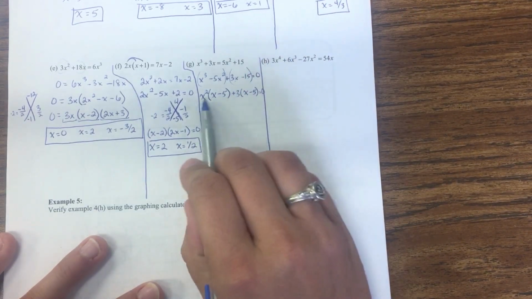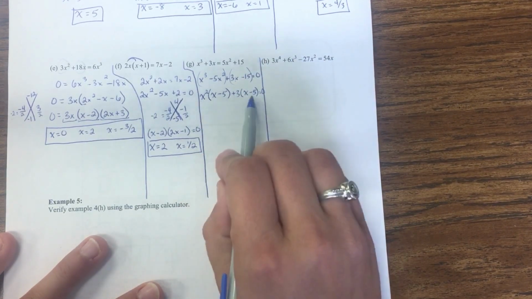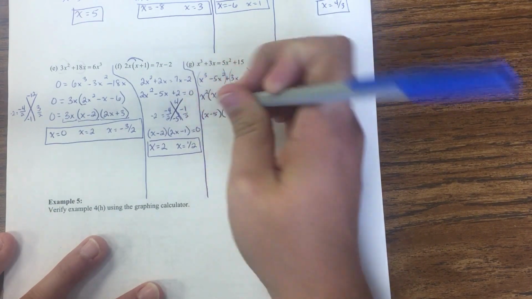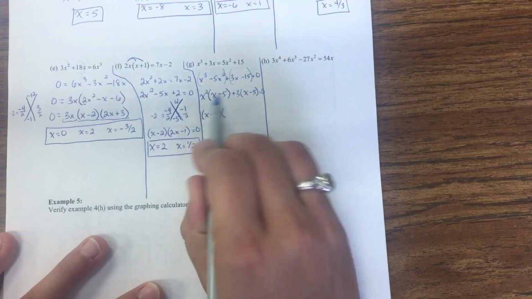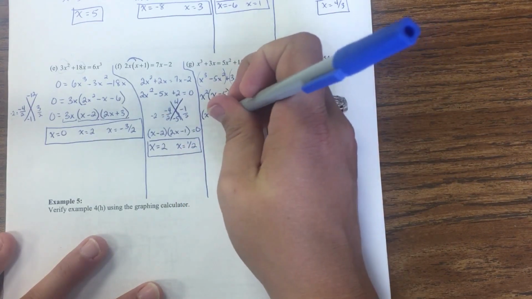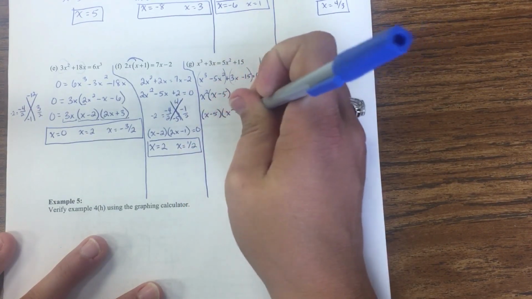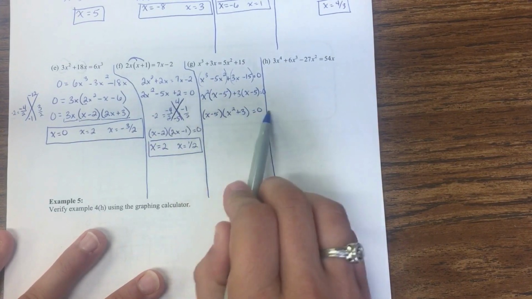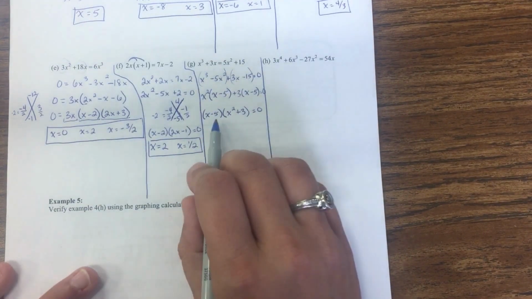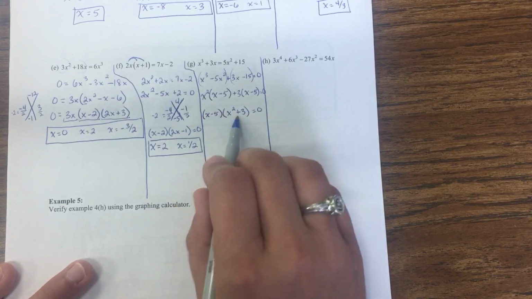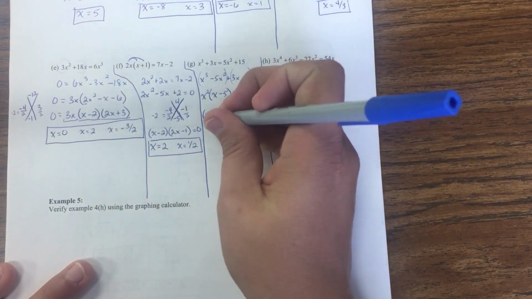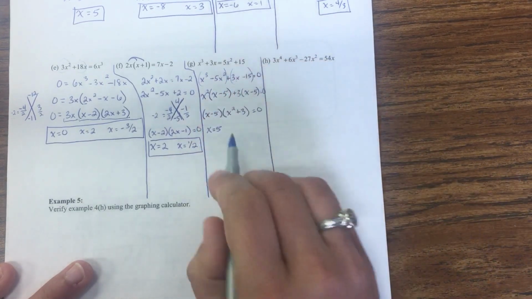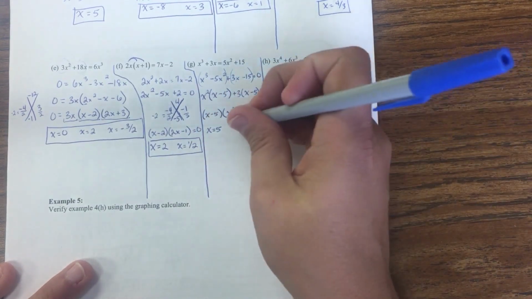These two terms, this term and this term, both have an x minus 5. So that's my first factor. And then my other factor is the factor of the coefficient, so this is x squared plus 3 equals 0. Something times something equals 0 is the zero product property, so one of these two things has to be 0. If this one is 0, x would be 5. If this one is 0, well, let me show you what happens.